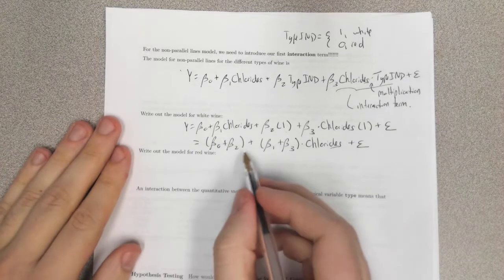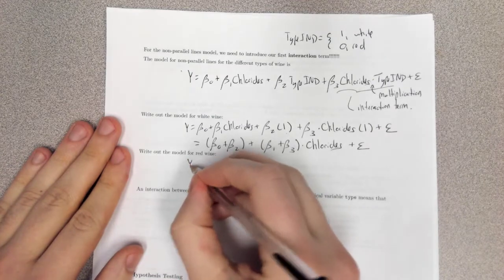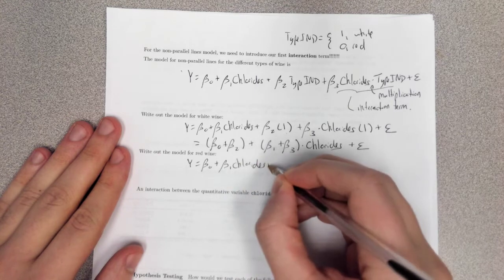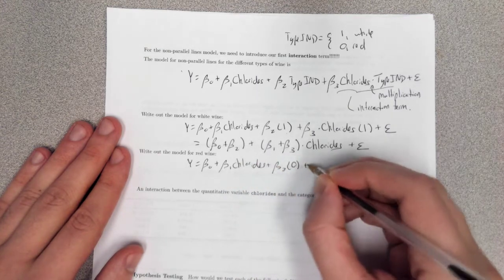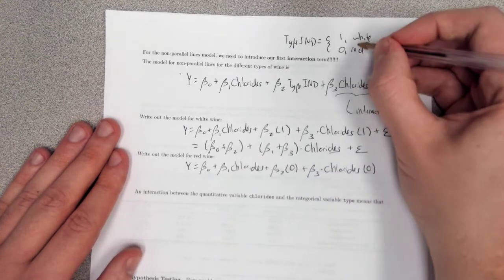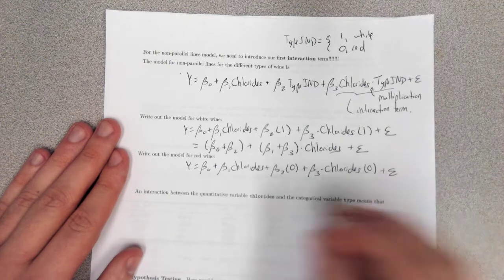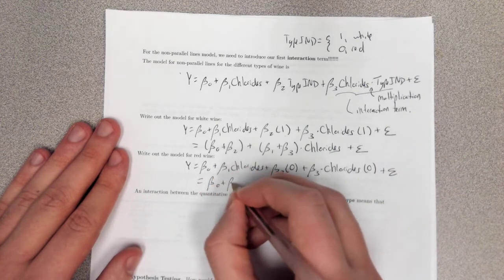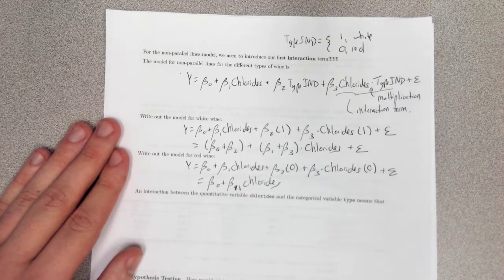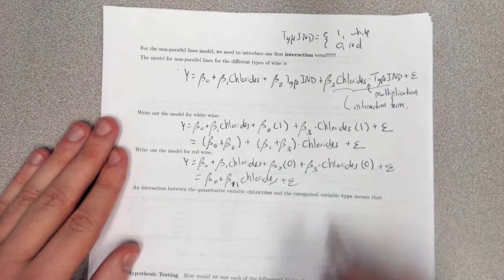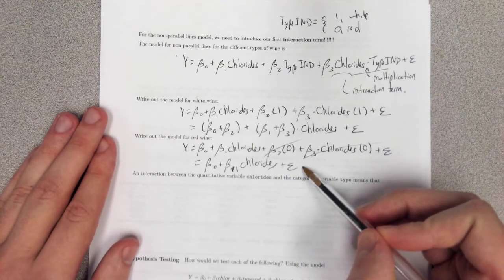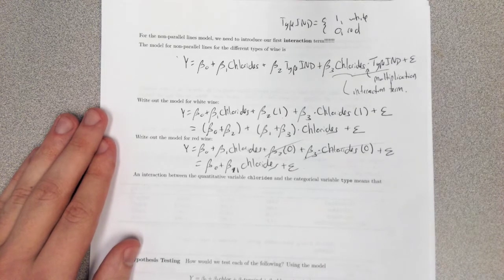And so let's compare this model for white wine to the model for red wine. And so again, all I'm doing here is I'm just plugging in 0 for the type indicator, just based on how it was defined up here. All right, so for red wine, that term drops out, that term drops out, and we're just left with beta naught plus beta 1 chlorides plus the error.